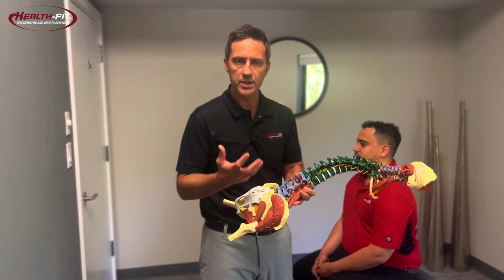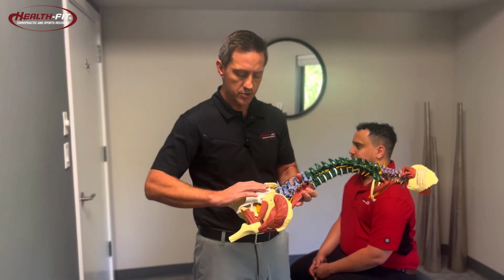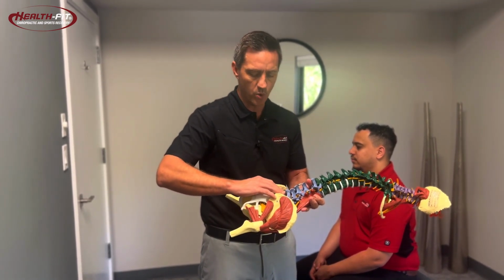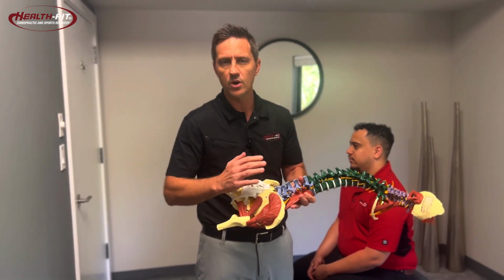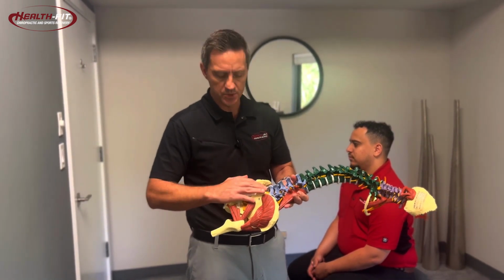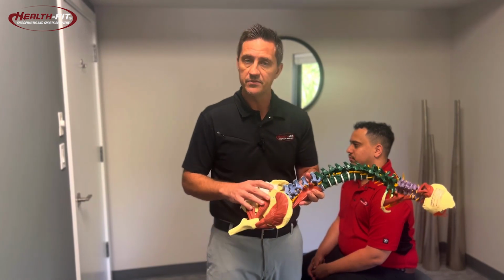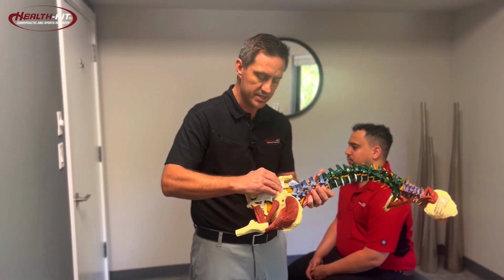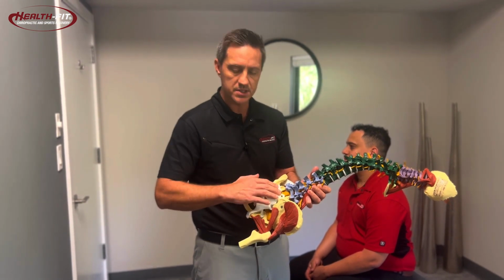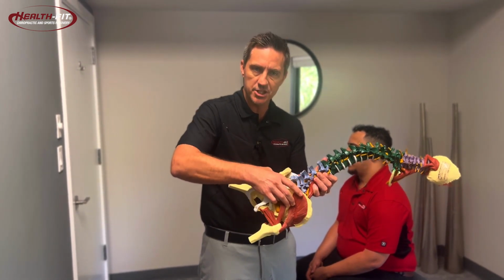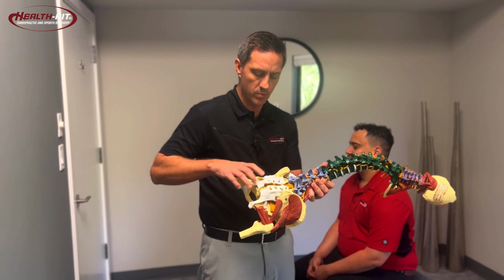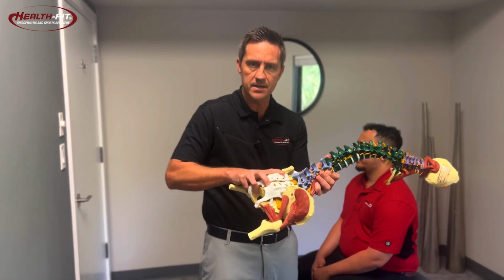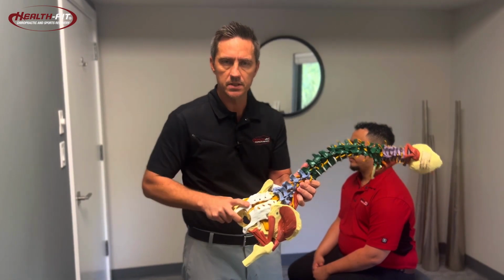One of the adjustments we do is to determine, do you need some extension in there, or what we would call nutation, or do you need some flexion in there, or what we would call sacral counternutation? And we do a specific adjustment to do that. Depending on what you need, we would contact either the top or the bottom part of the sacrum. Instead of getting a lot of rotation in the pelvis on this adjustment, it's more extension or flexion. It's kind of a motion like that, an A to P motion into the sacrum.